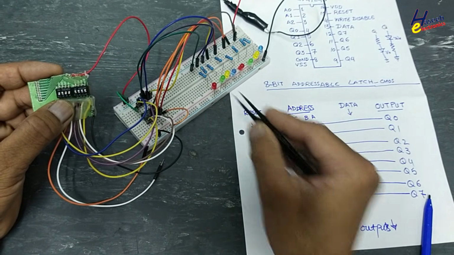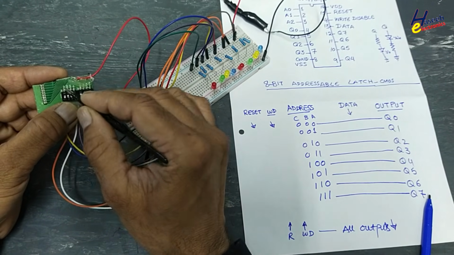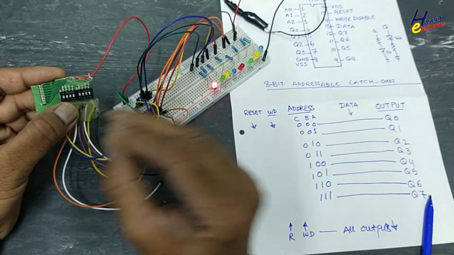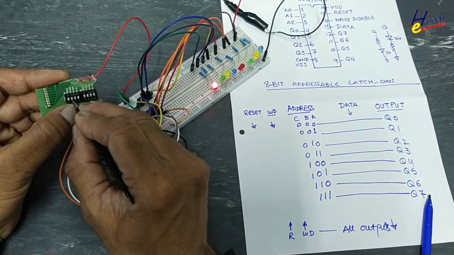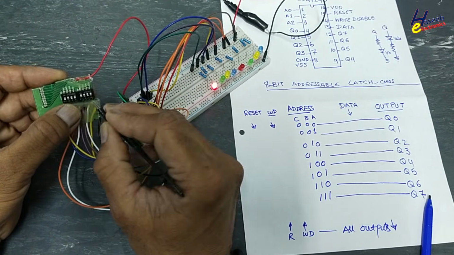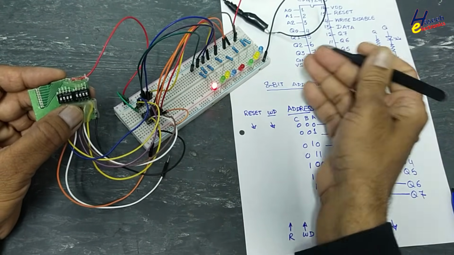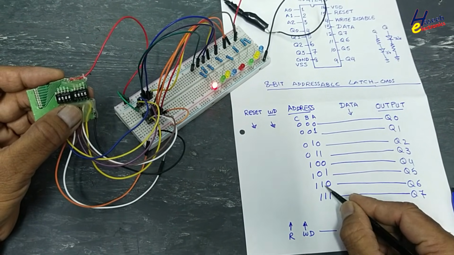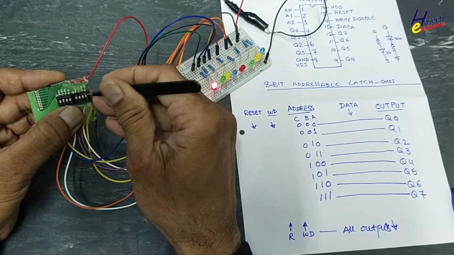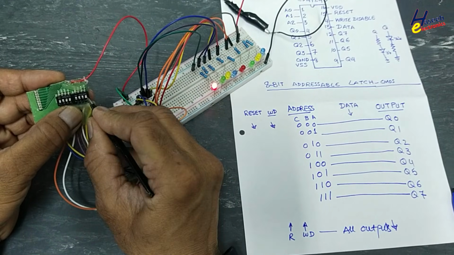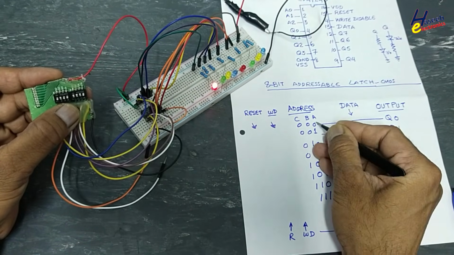First we will write from 7. This is high now. Write disable high. Q6, we will write data in reverse order now. 110. Last bit low, last address bit A is low.